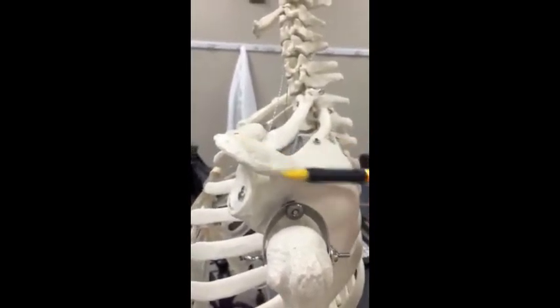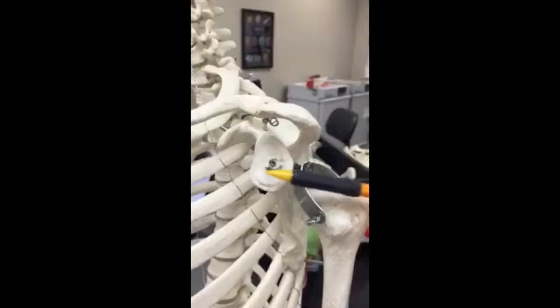And then we have the clavicle, we have the scapula, this is the scapular spine, this is the glenoid cavity, this is the coracoid process, and the acromion process.